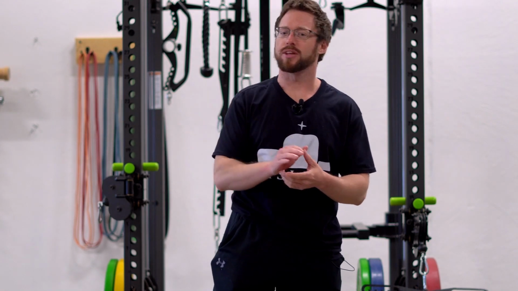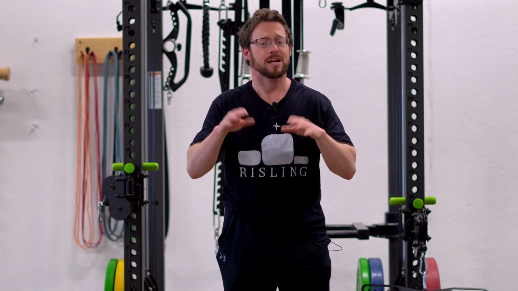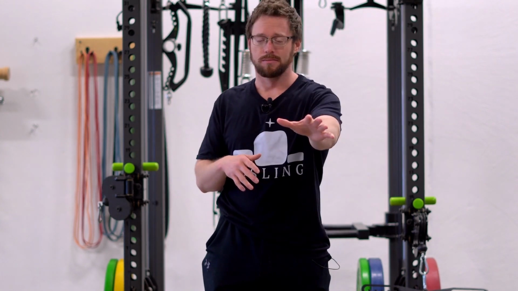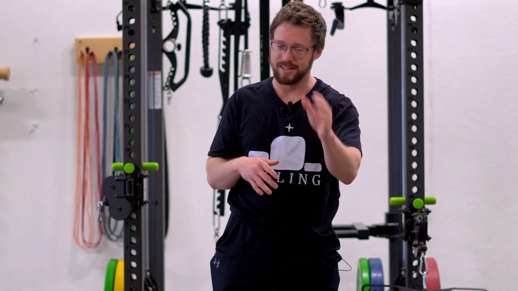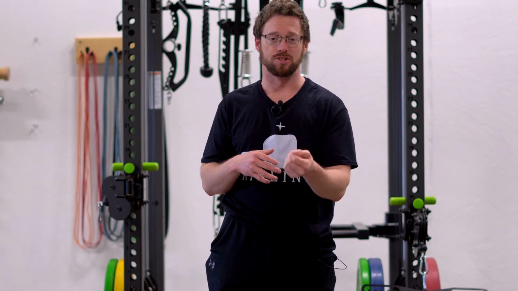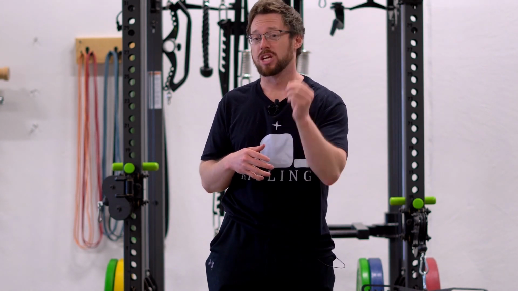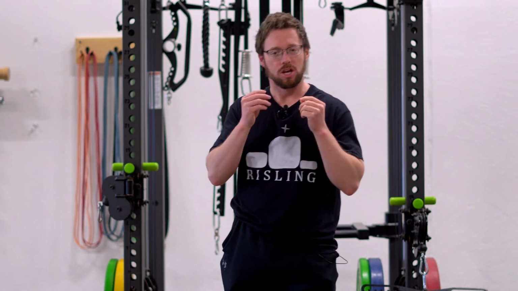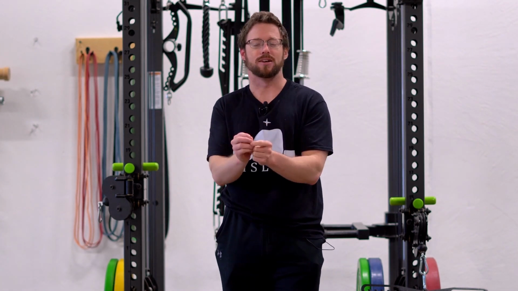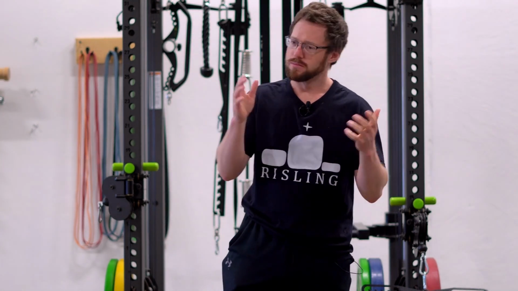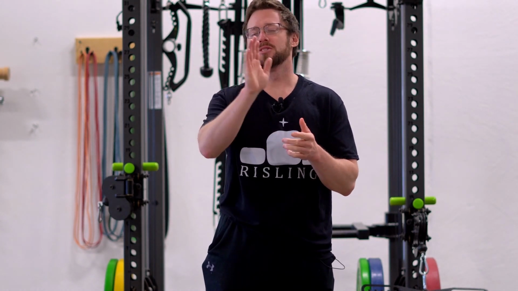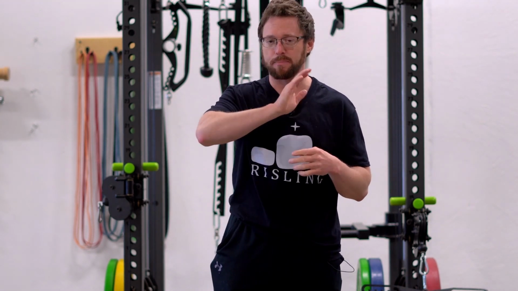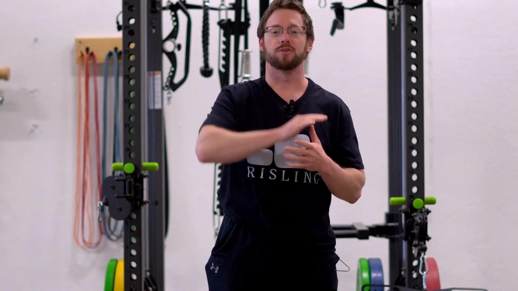Now, there are zealots out there who are going to tell you all you have to do is tib ant raises and it's going to cure all of your issues. That's a load of hogwash. It doesn't. But we can minimize the risk of tibialis anterior injuries, or in this case shin splints specifically, by directly training the tib anterior. How do we do that? Well, remember, the job of it is to just lift up the forefoot, lift up your toes off the ground.